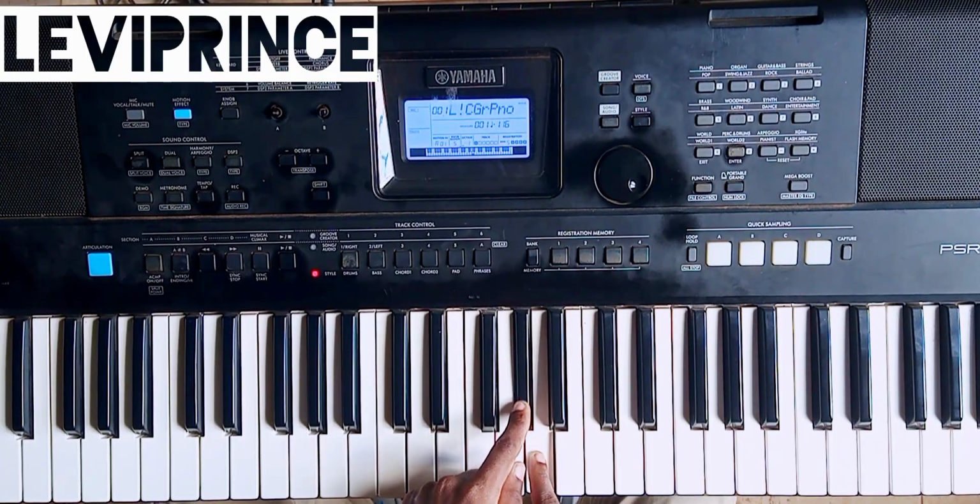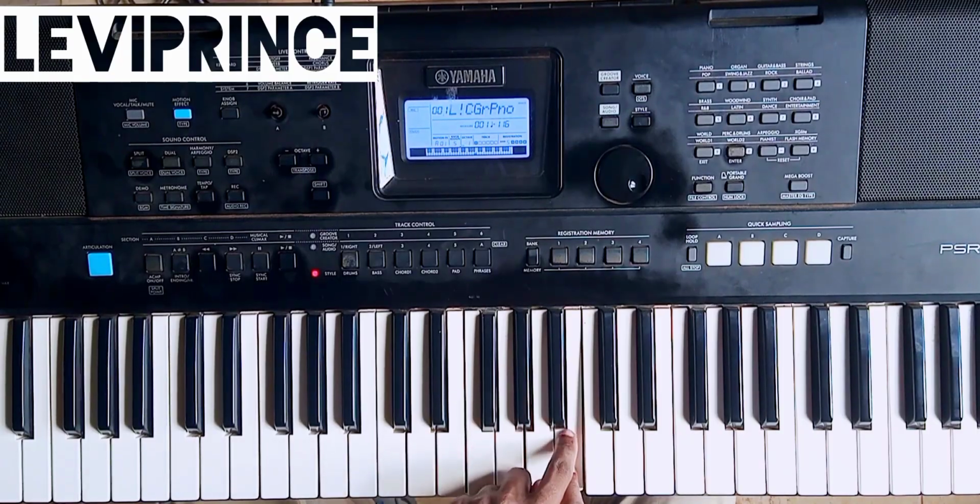Yes. Ushasikia ukisema A flat, B ukasikia ukisema B flat. So this is B. So the key after B, which is our black key, it is going to be B flat.